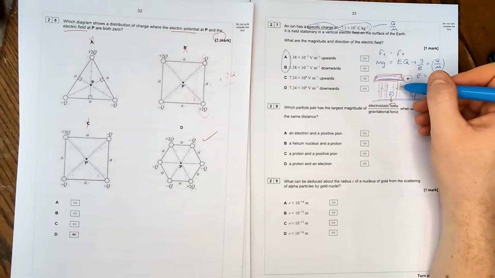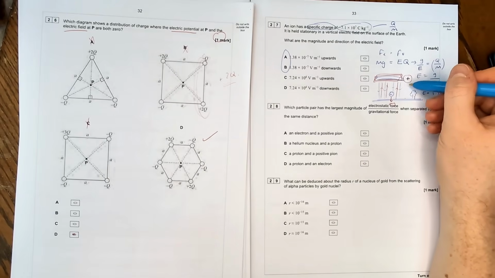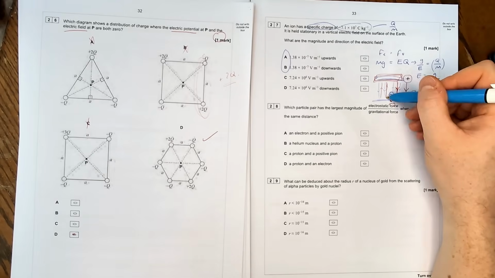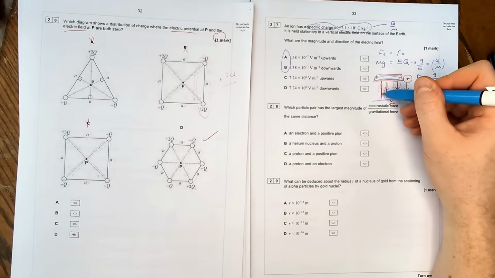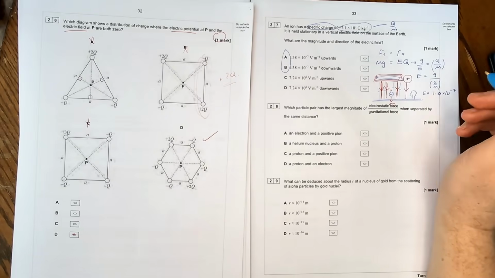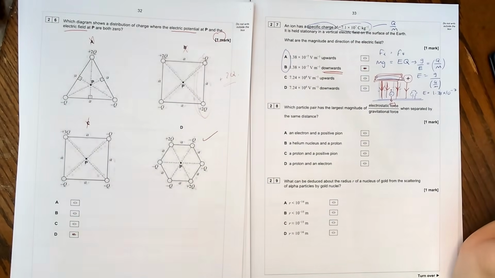So positive plate, and I probably did misleading arrows earlier, is that when we have positive to negative, the field always goes from positive to negative. Even though that sounds counterintuitive, the field is directed downwards, but because it's a negative charge, it's going to experience a force upwards. So that's going to be option B for this question, because it goes downwards.